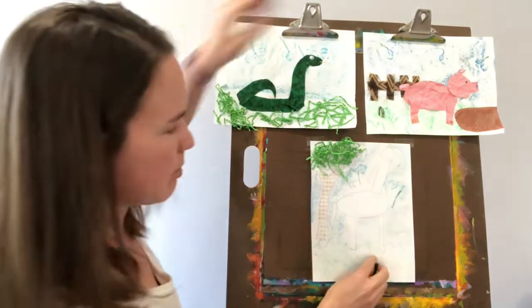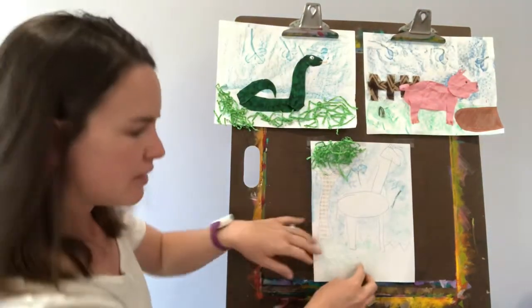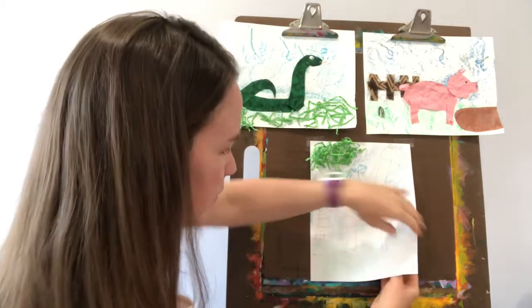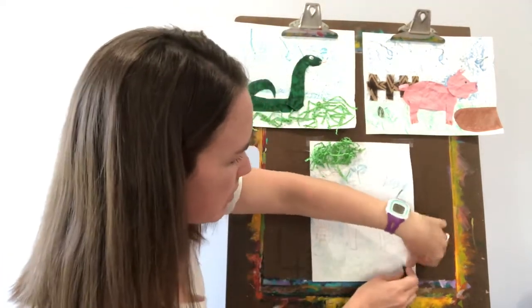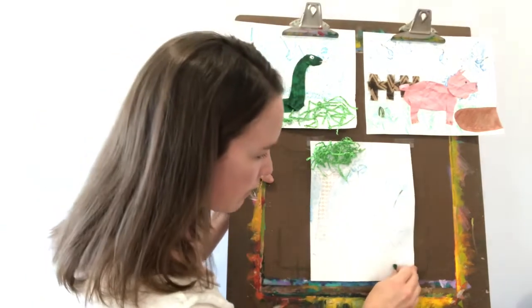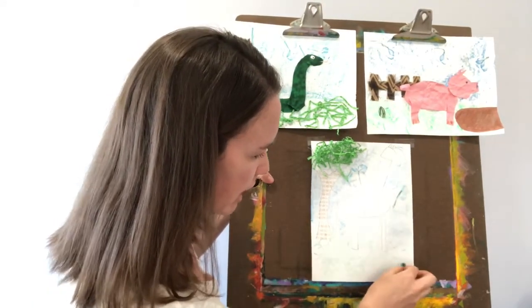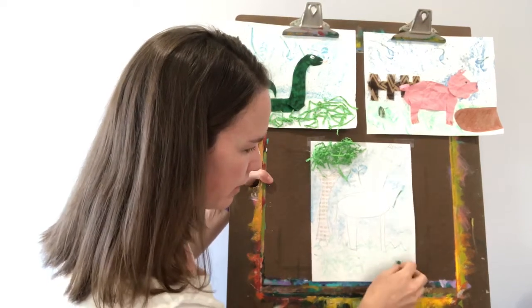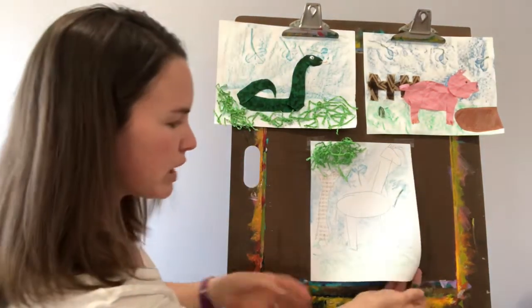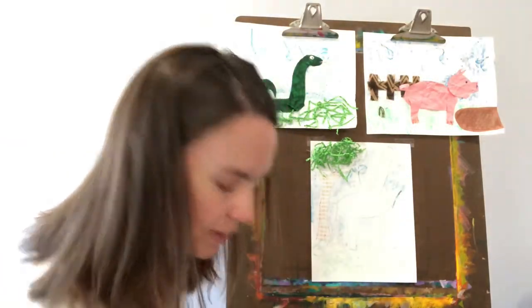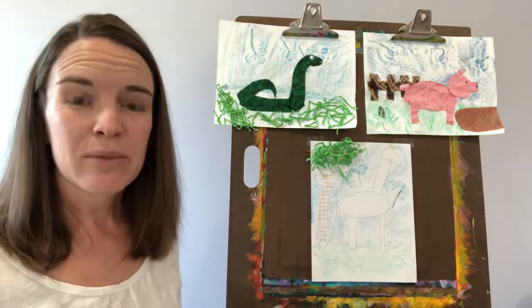You can see up here my pig. I gave him some mud. He likes to have mud. Pigs like to have mud to keep themselves cool. So I gave him that. Think about what your animal might have in their home, what kind of things they might have around them, where they live, what they like, even what kind of food they eat. All of those things you can put in their home. All right, so that is my animal's home.